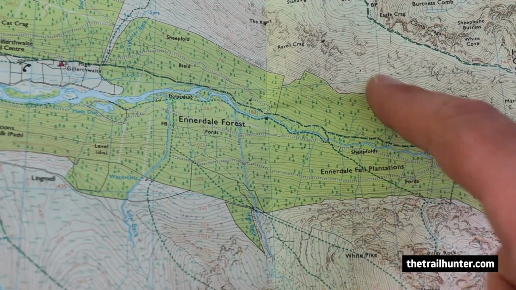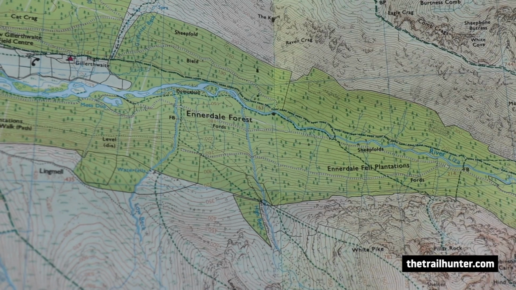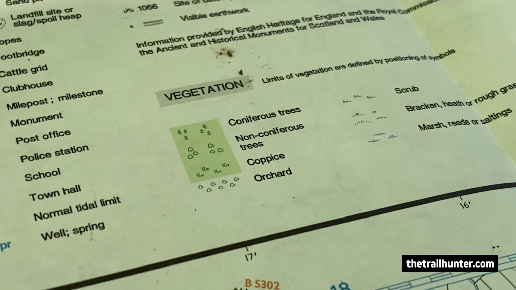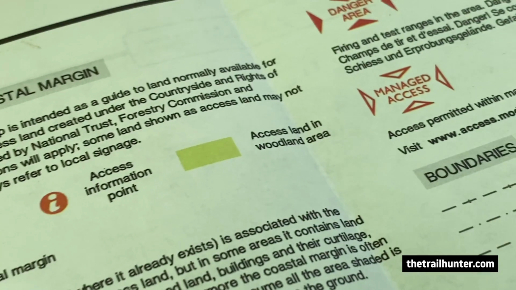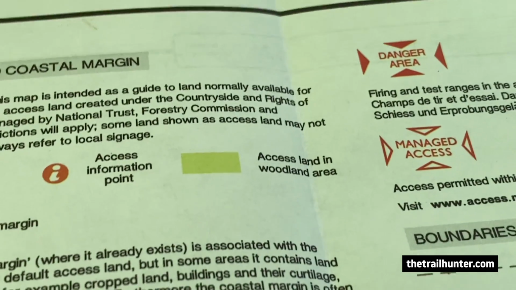Open access woodland is defined with a lime green colour, so it's a little bit harder to distinguish the two, but basically the darkish, less saturated green is private and the brighter lime green is open access woodland.